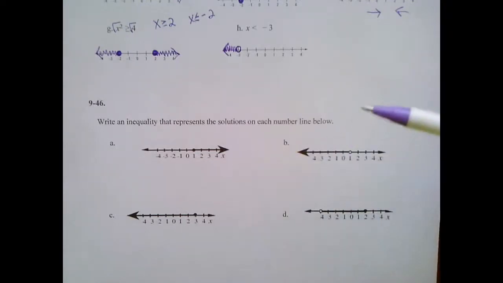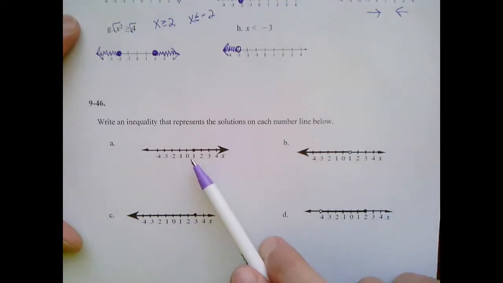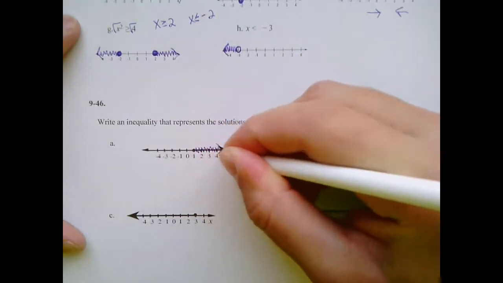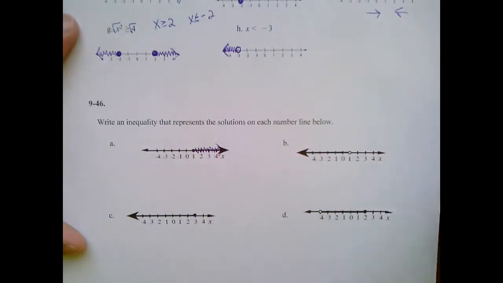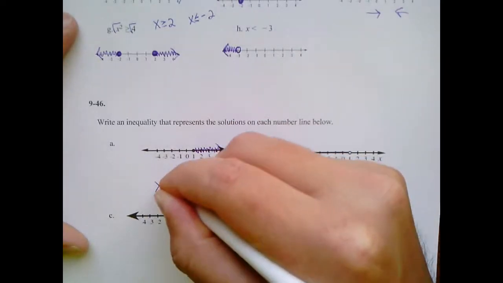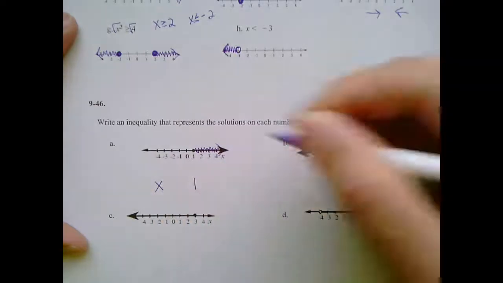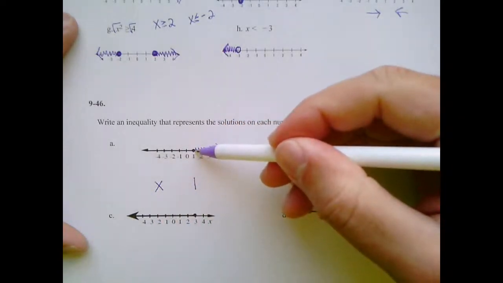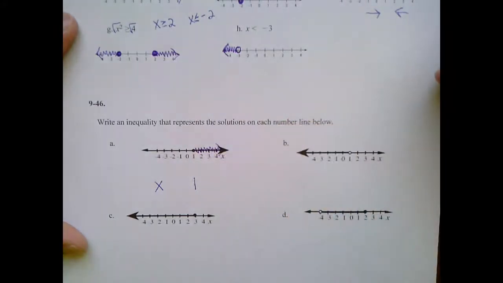So let's start with A. Well, notice there's a solid circle on 1. And then it looks like the shading, which is this heavier arrow, is being shaded to the right and then going in this direction. So I know it has something to do with x. I know it has something to do with 1. Again, x is the mystery numbers that we're trying to represent with the number line. 1 because we have a solid circle there. First off, would it be greater than or would it be less than?